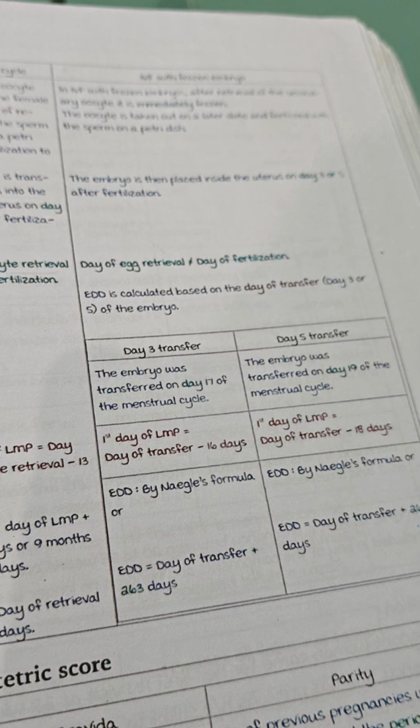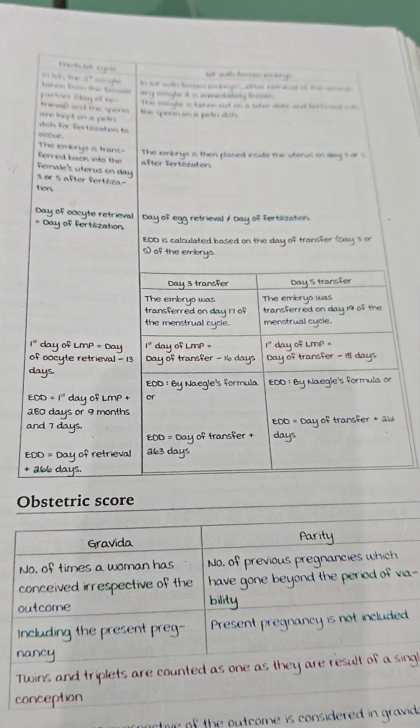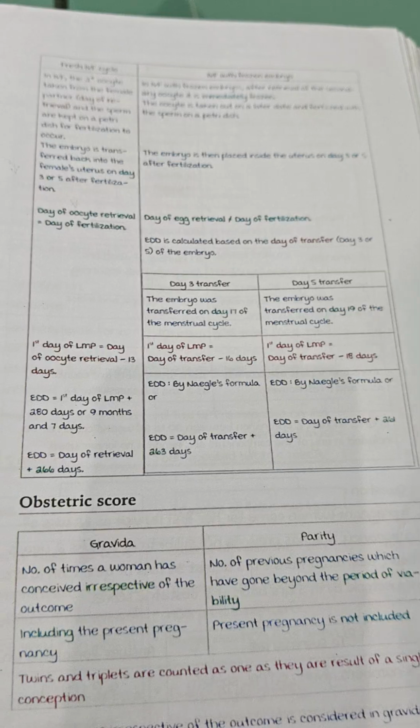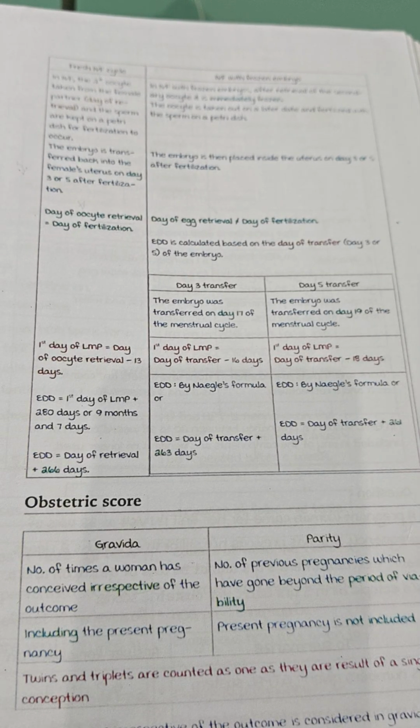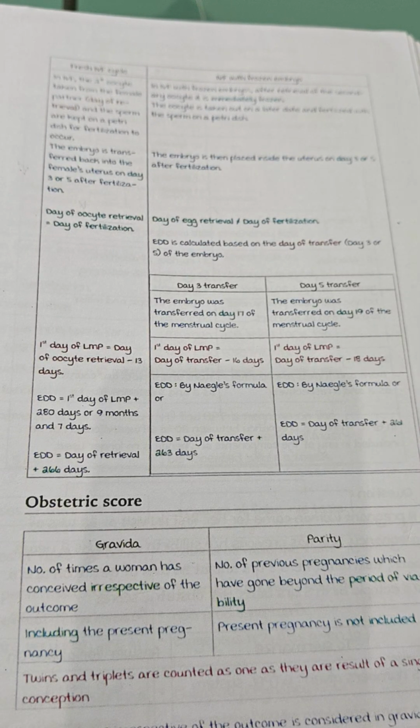Now there is one obstetric score also known as the gravida parity score. What is gravida? Gravida is a female who has conceived, so it is the total number of conceptions, meaning the number of times a woman has conceived irrespective of the outcome, be it an abortion or a live birth or an IUD. So it includes the present pregnancy also. While parity is the number of previous pregnancies which have gone beyond the period of viability. The present pregnancy is not included in parity, and twins and triplets are counted as one as they are the result of a single conception.